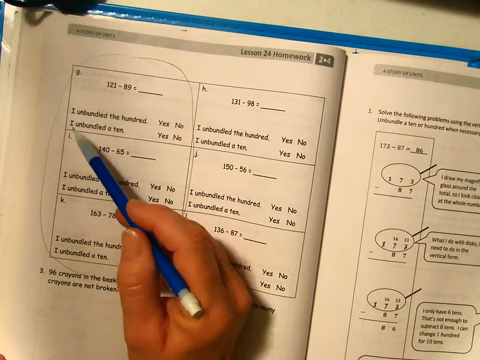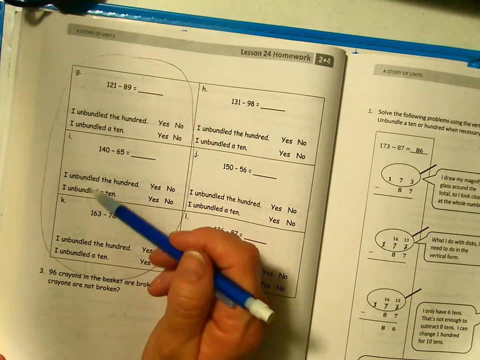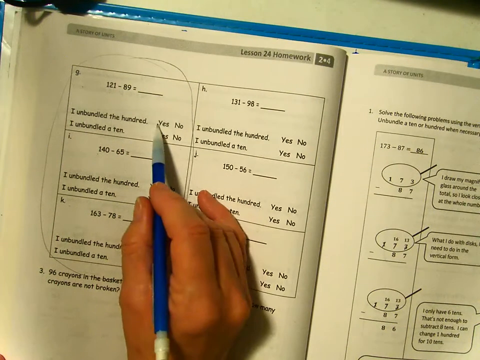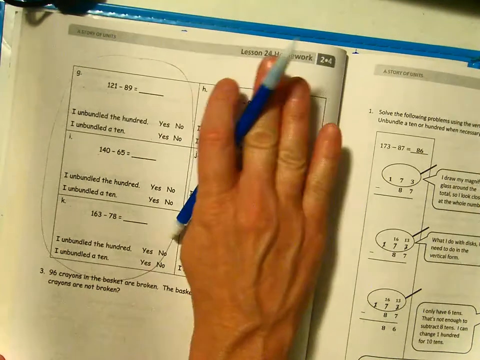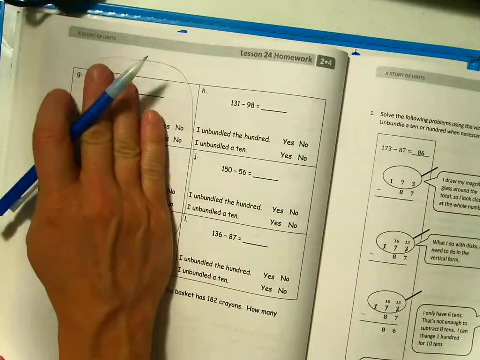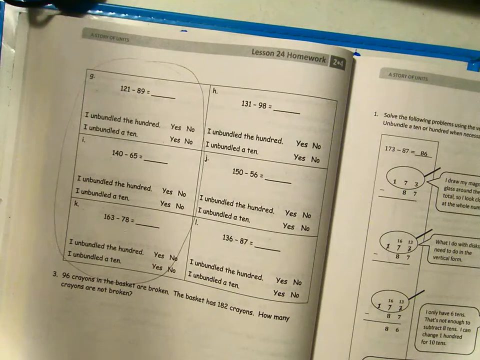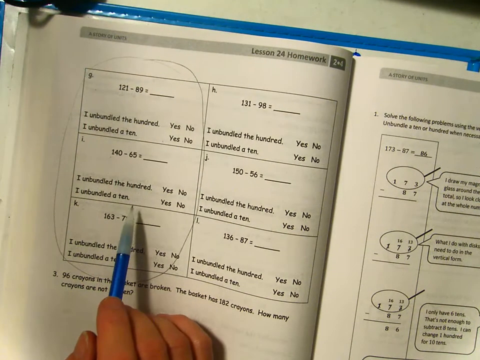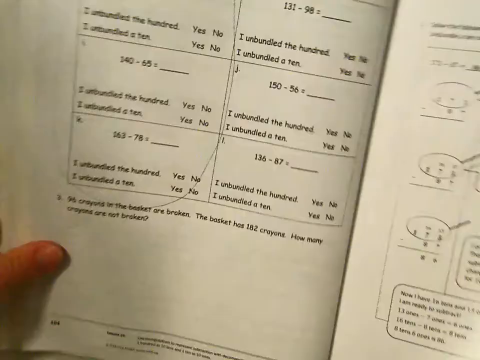So G and I and K. I would like for you to do those on your own with your place value discs and writing yes or no. You unbundled the 100, you unbundled the 10. Only 3 of them. You don't need to do the others. And I'm going to ask you to show me those particular problems in class. So this I want you to do on your own right now. Well, right after the video, because first we're going to do that word problem.